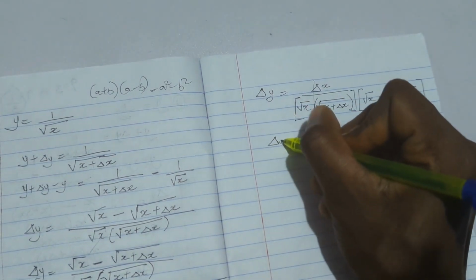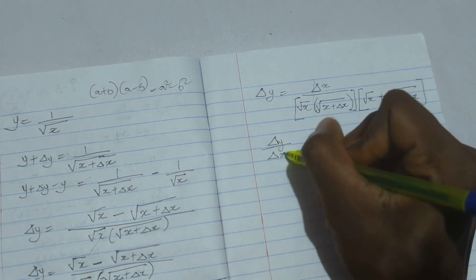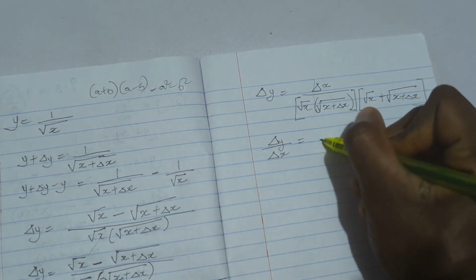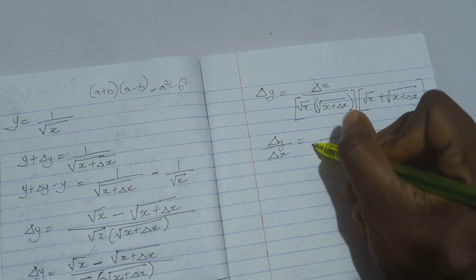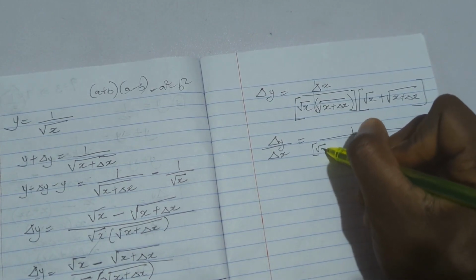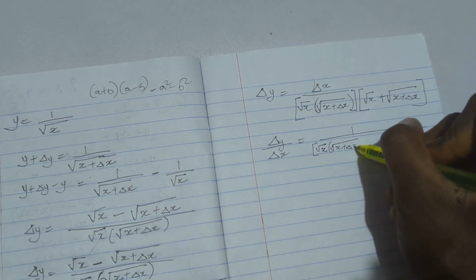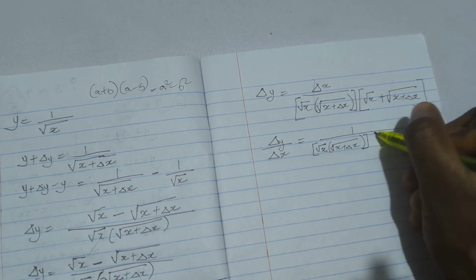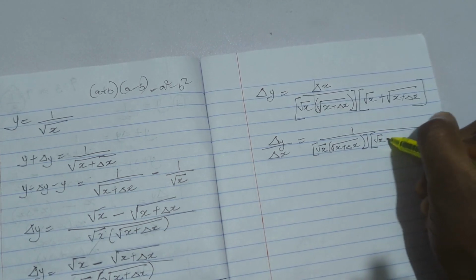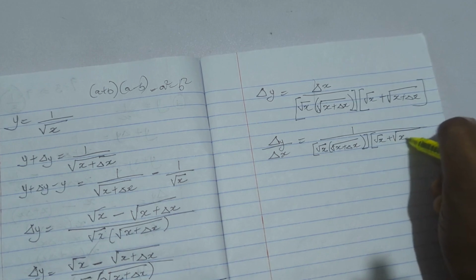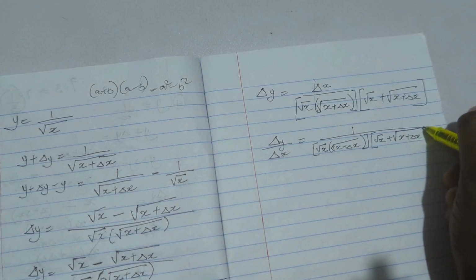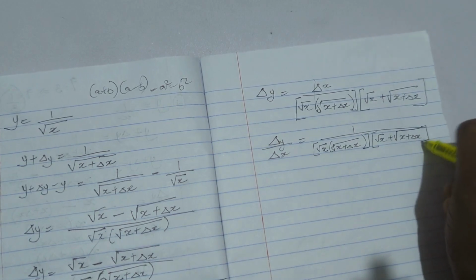You should have delta y over delta x equals 1 over root x, open brackets, square root of x plus delta x. Then we have root x plus square root of x plus delta x here as well.